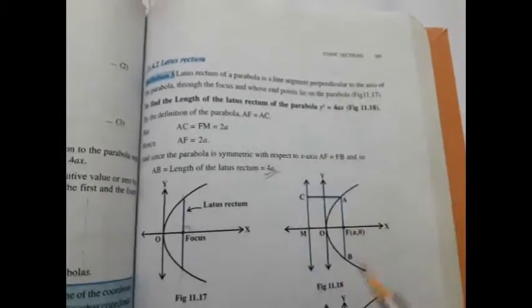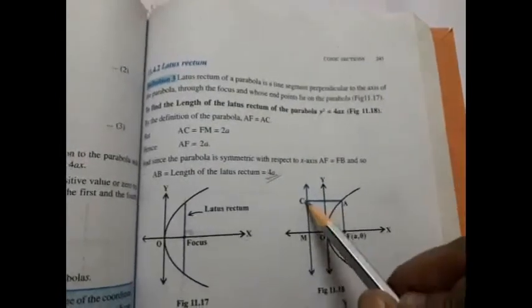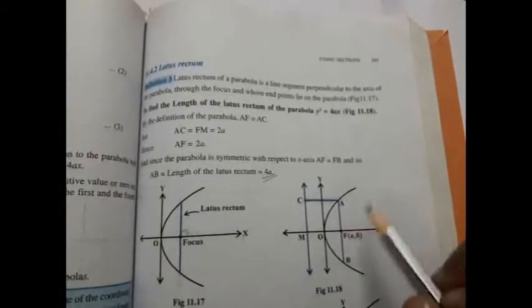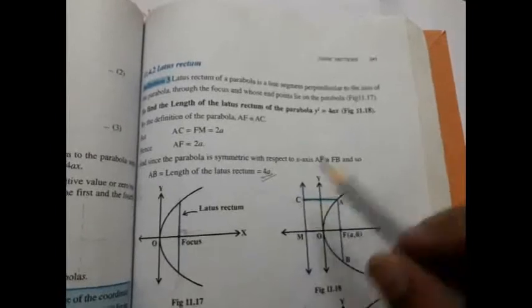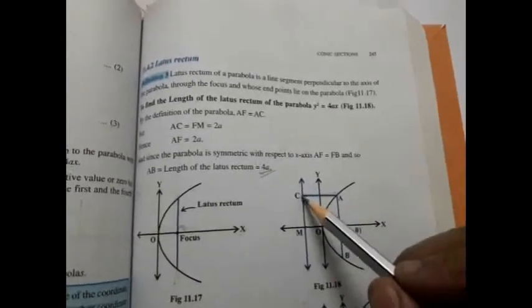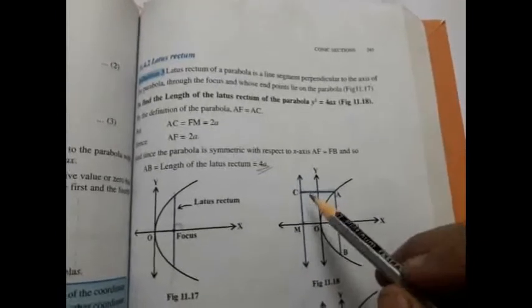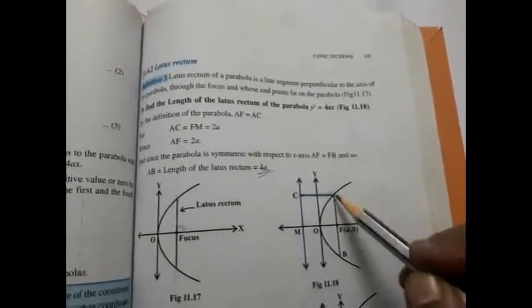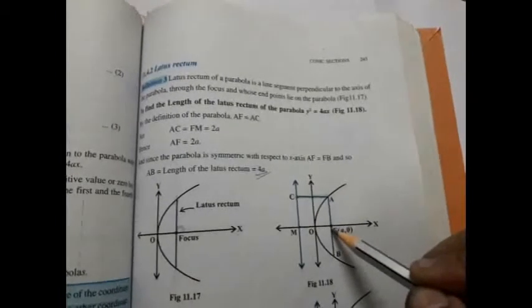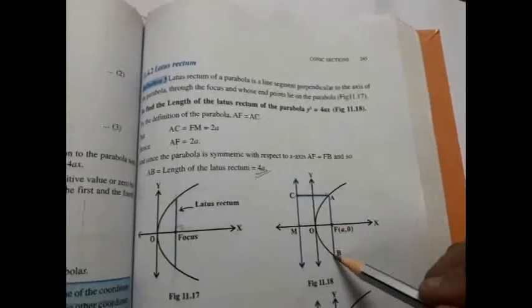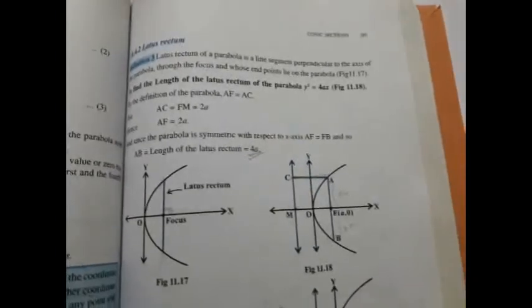It's very easy because by definition we know this distance is equal to this distance, right? And also we know AF is equal to AC by definition, and also AC is equal to FM, and the FM distance is 2a. Therefore AC is also going to be 2a and hence AF is also going to be 2a. And this is also 2a. Therefore AB is going to be 4a, 2a plus 2a. Therefore the length of the latus rectum is 4a.